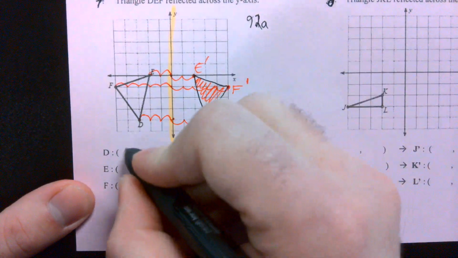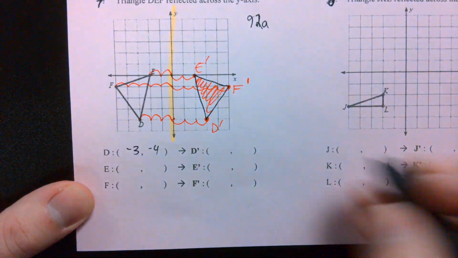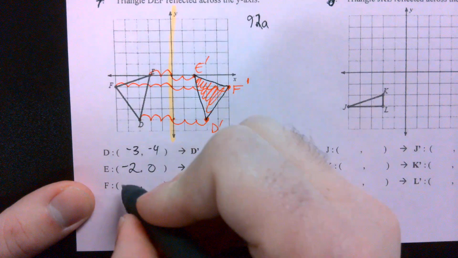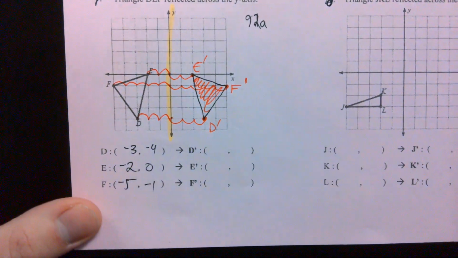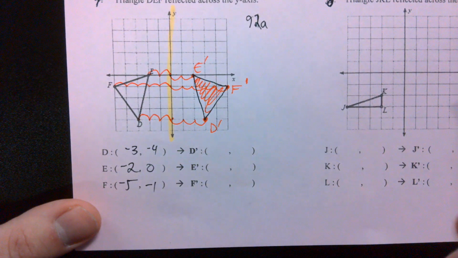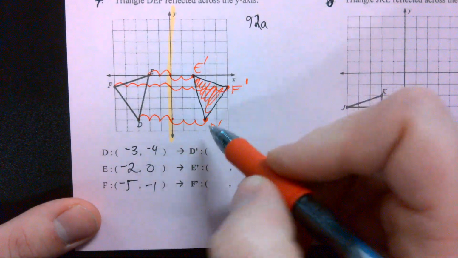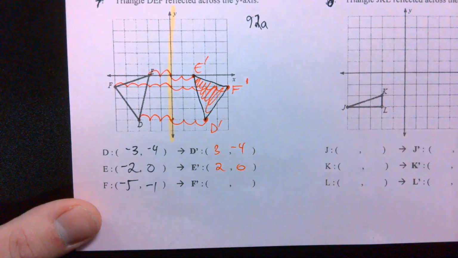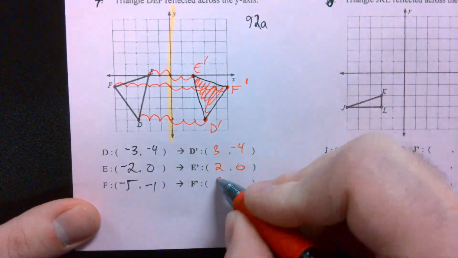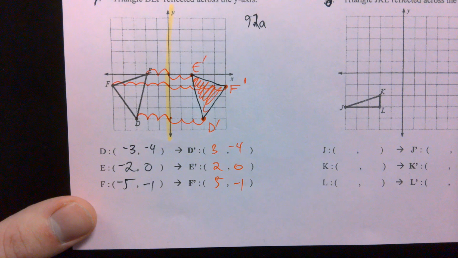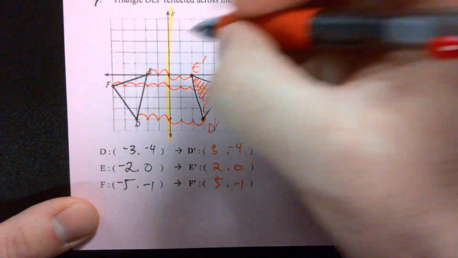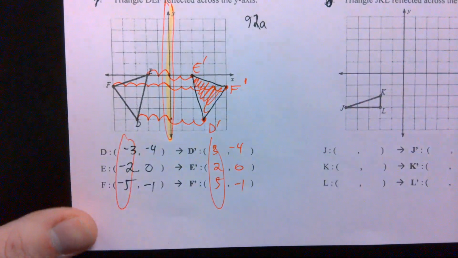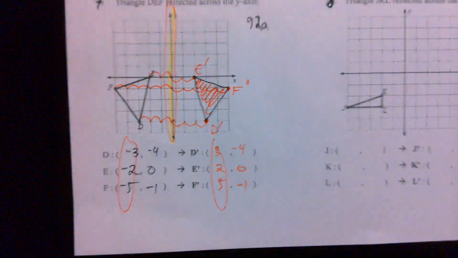D is at -3, -4. E is at -2, 0. And F is at -5, -1. On the flip side, literally, D prime is at 3, -4. E prime is at 2, 0. And F prime is at 5, -1. Again, we flipped across the y-axis. We changed the signs of our x coordinates there.